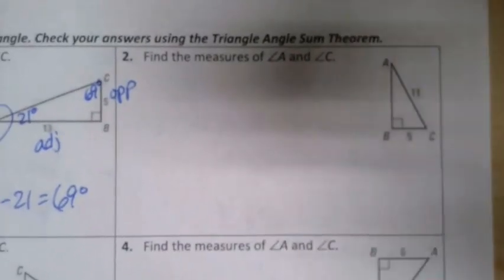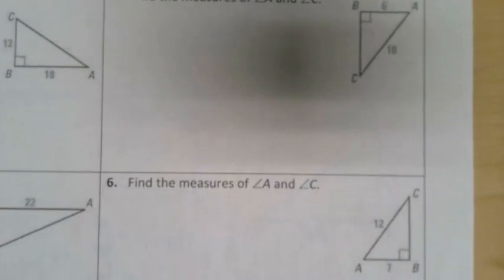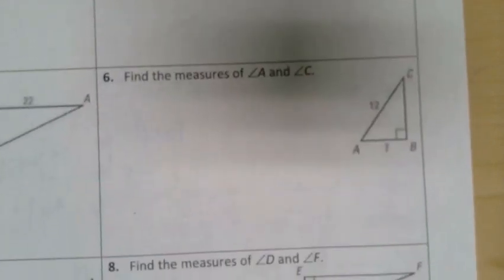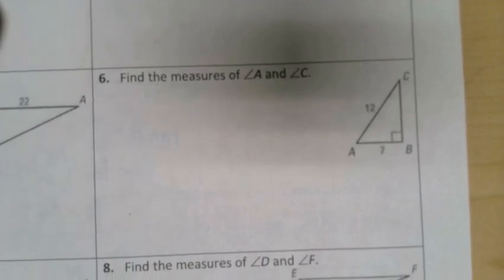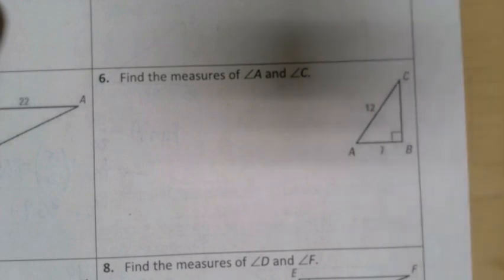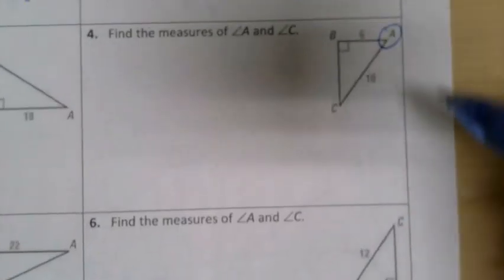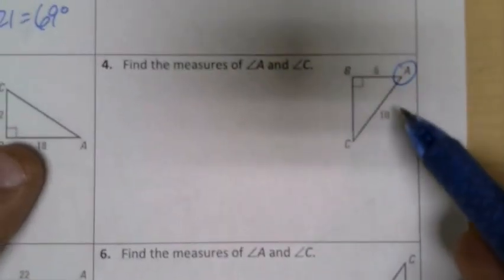Check it out. Let's look at this one for a moment. Let's look at number 6. And that'll be the last one we do. Okay? So, number 6. Find angle A and angle C. I'm going to find angle A first. Okay? Angle A. I need to find angle A.